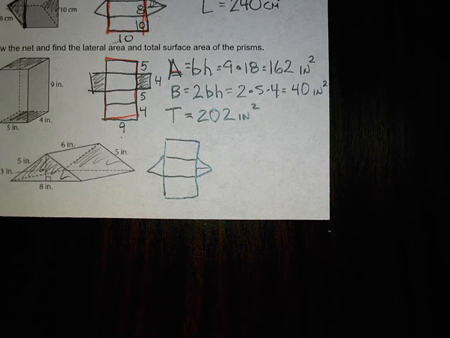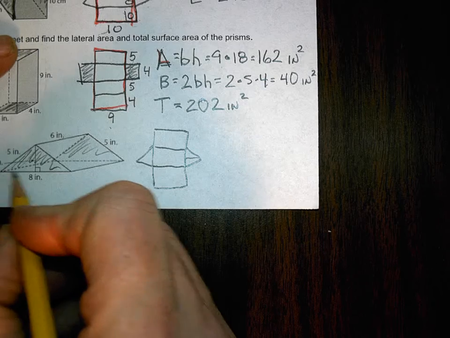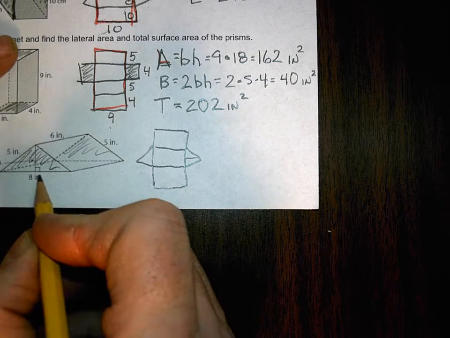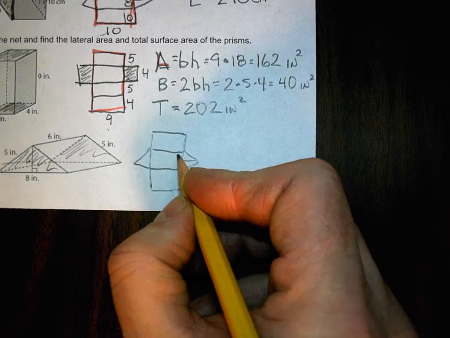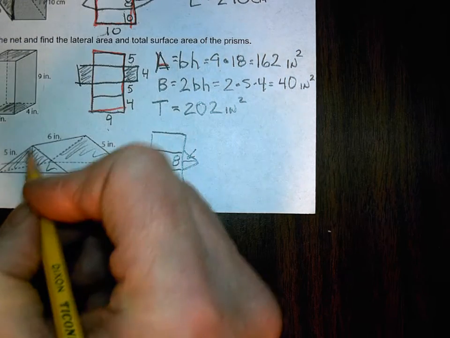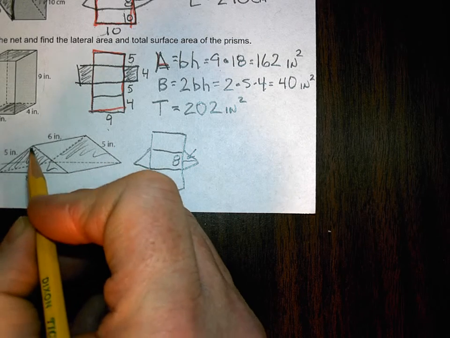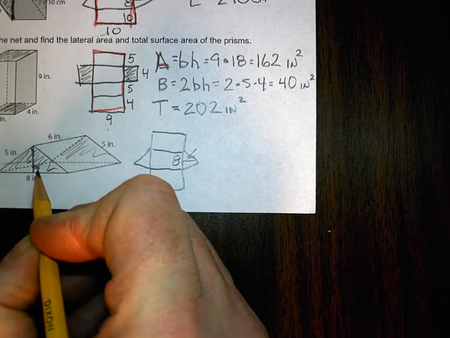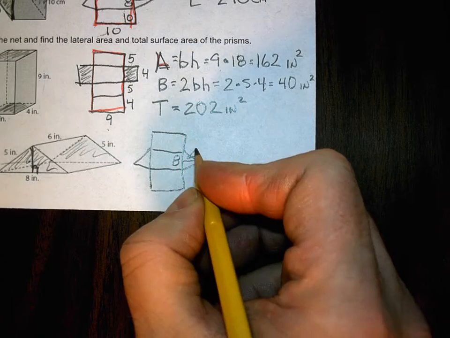No. Okay, so let's label our triangle. Our three sides are right here. Now our base is right there, isn't it? How long is that base? 8 feet. So that's always the middle one. Then the height of the triangle always comes from a line that's at a right angle. So I've got a line there at a right angle. What is the height of that line? 3.